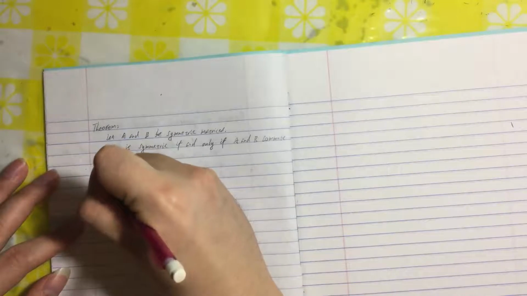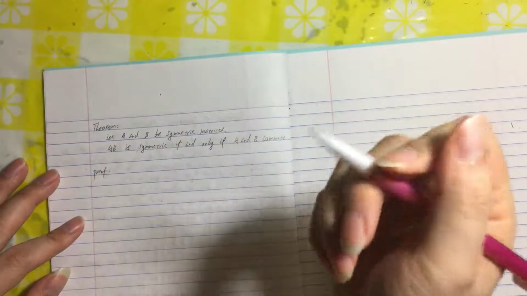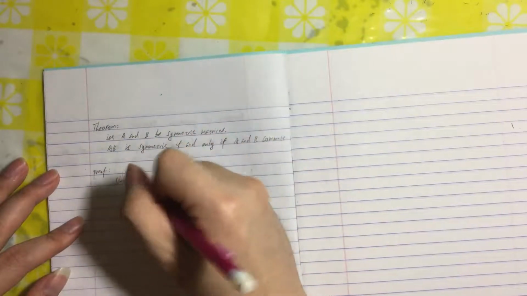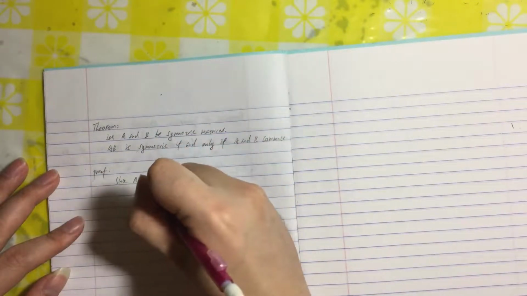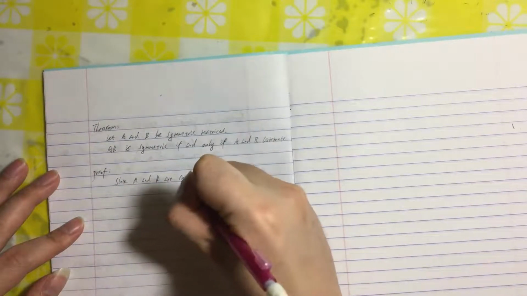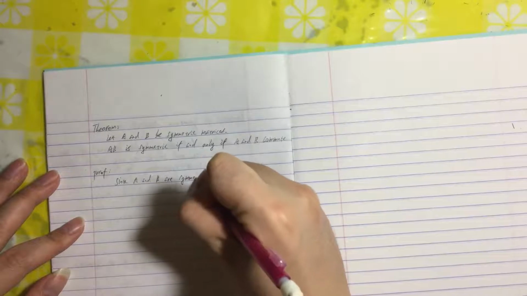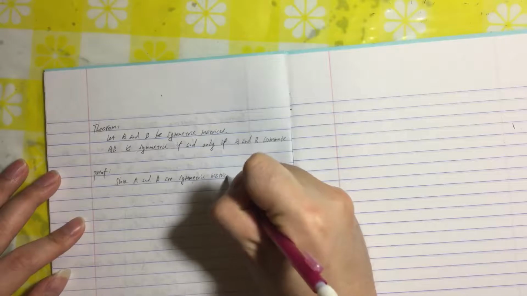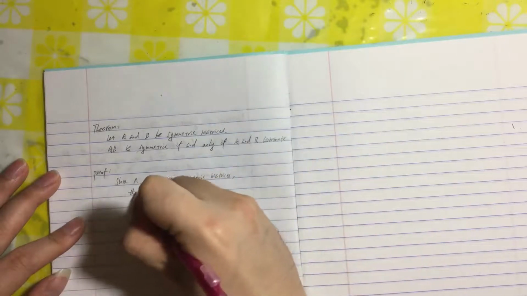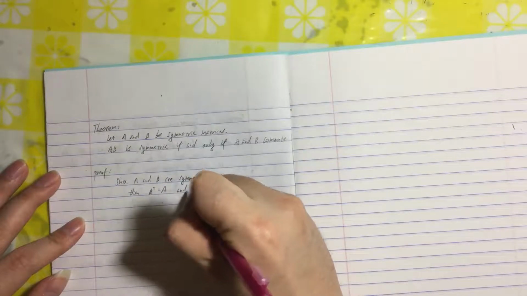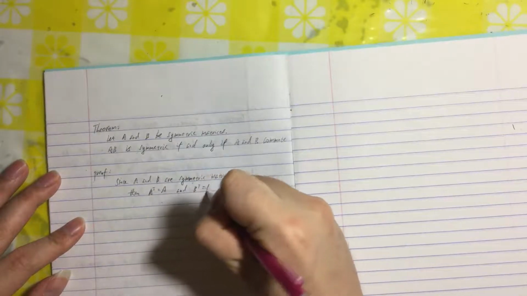Let's prove it. Since A and B are both symmetric matrices, A transpose equals A and B transpose equals B. That's what symmetric means.